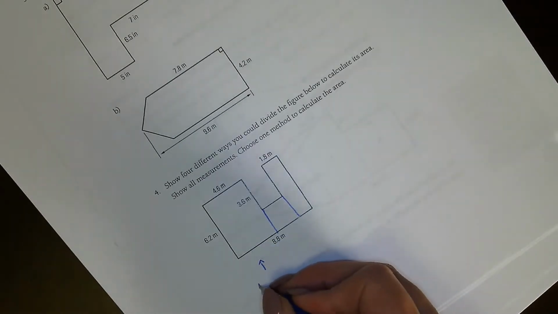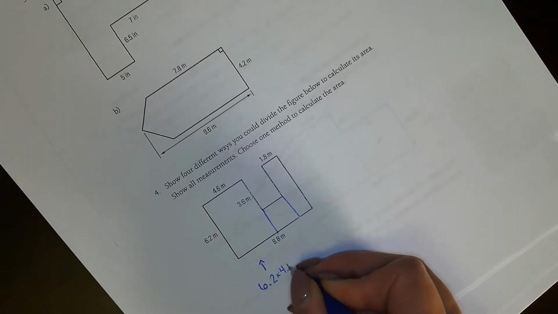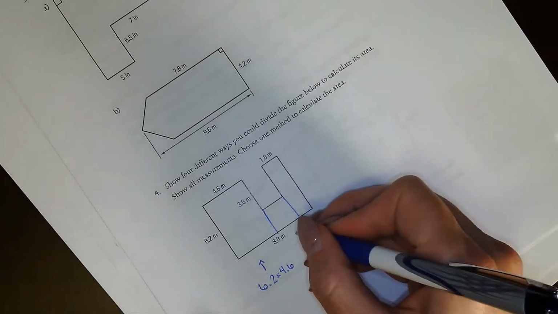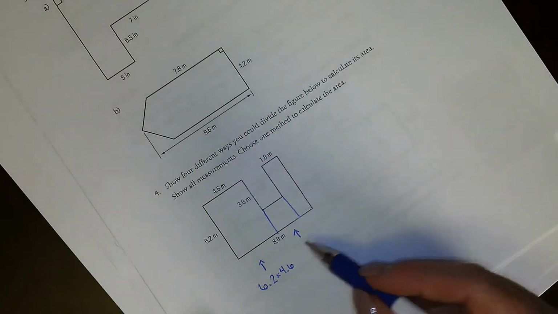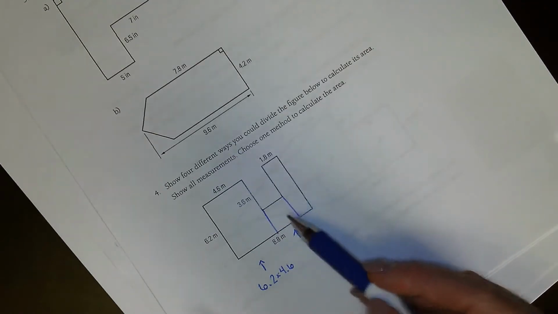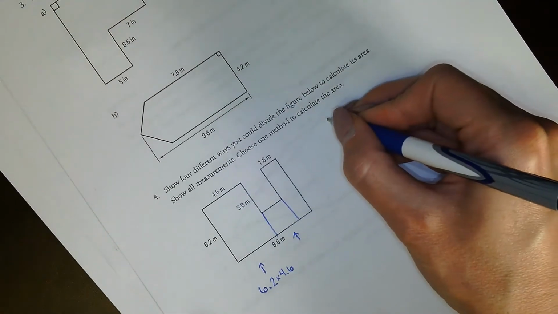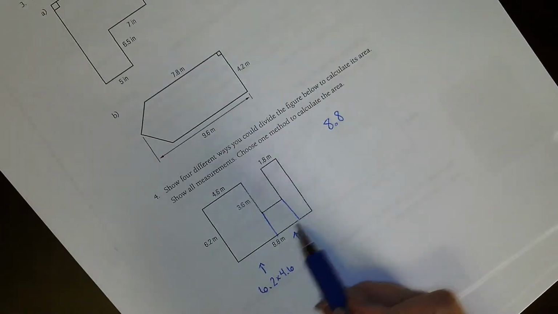For instance, I do have the measurements for this section. That is just going to be 6.2 times 4.6. For the middle section, to figure out those dimensions, because I don't know this amount here, I'll do this over on the side. The bottom is 8.8 all along the bottom.